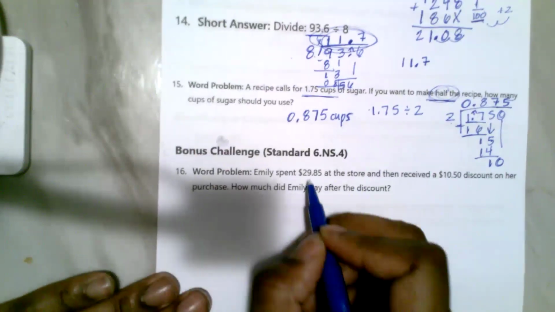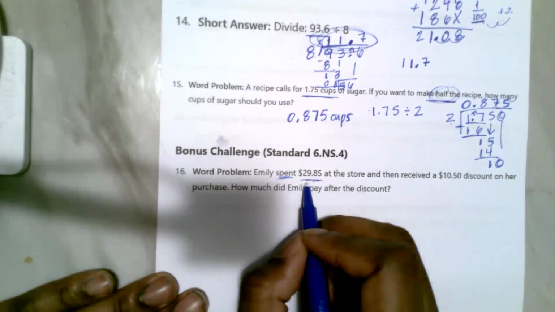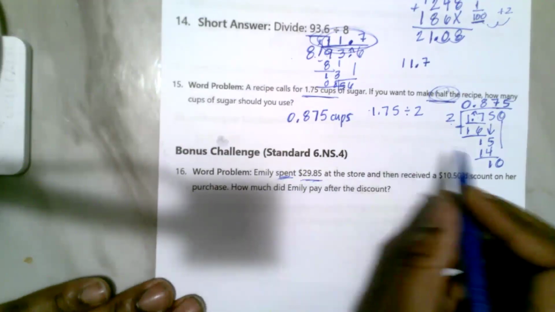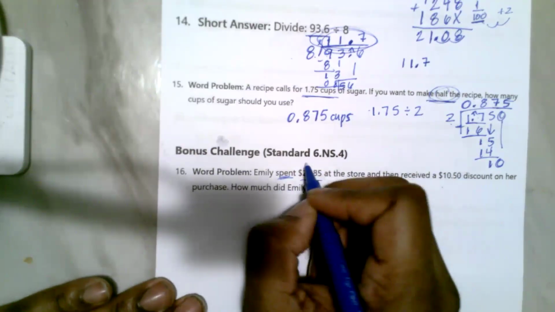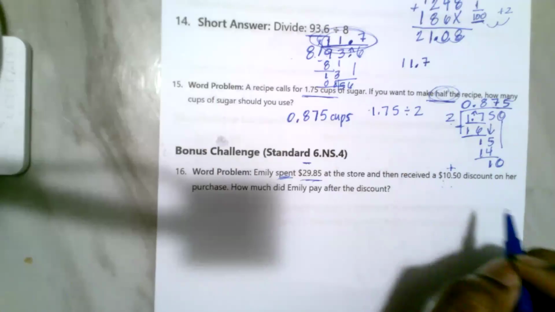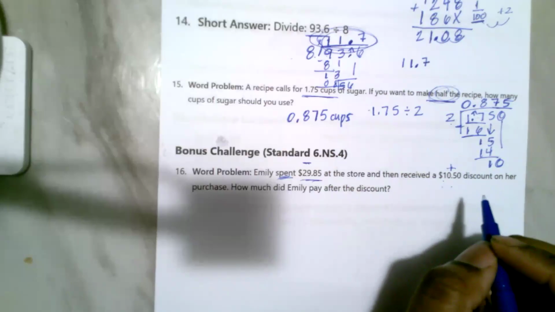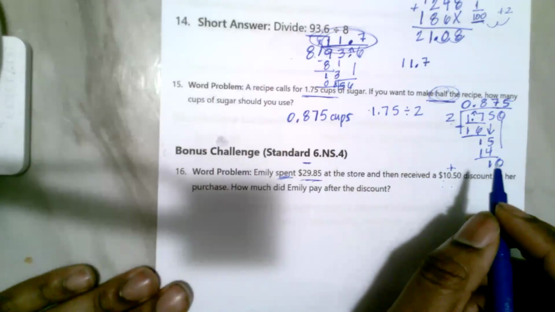Bonus. Emily spent, think about spent, okay? $29.85 the store, then received. So spend is like a negative, then received $10 discount on her purchase. How much did she pay after the discount? Hmm.